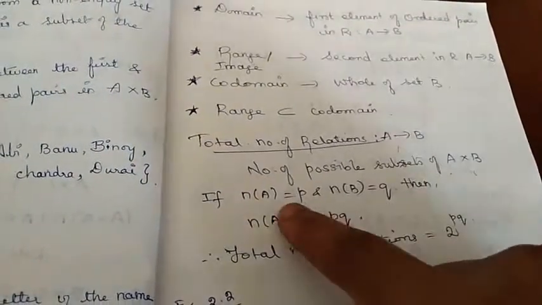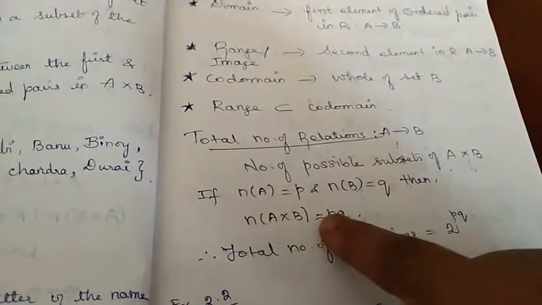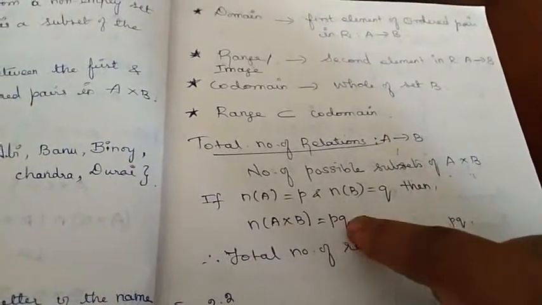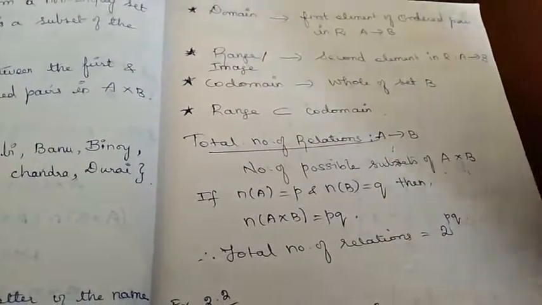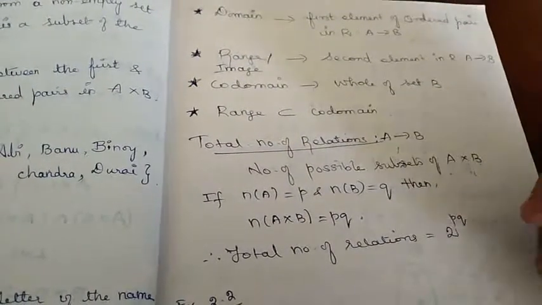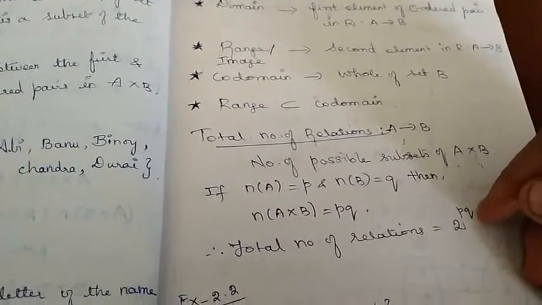So now we are talking about A cross B. A cross B has pq elements. So how many subsets can A cross B have? 2 power pq. So that many relations we can define for 2 sets.